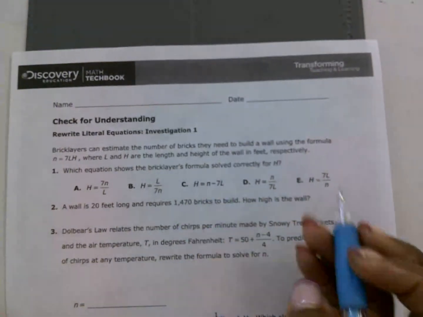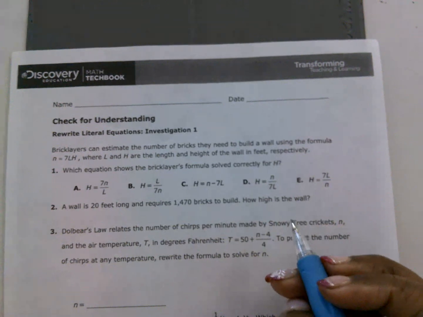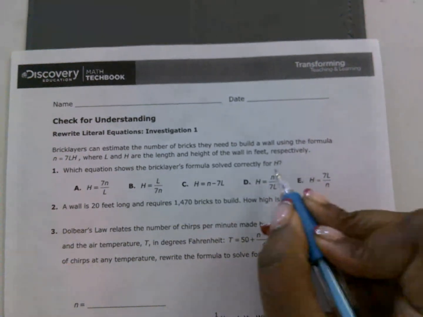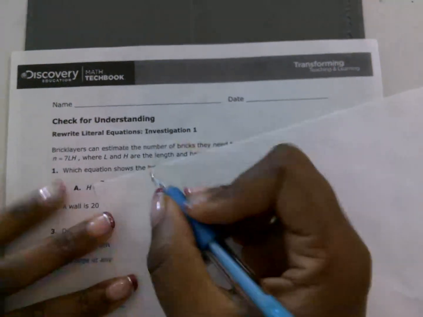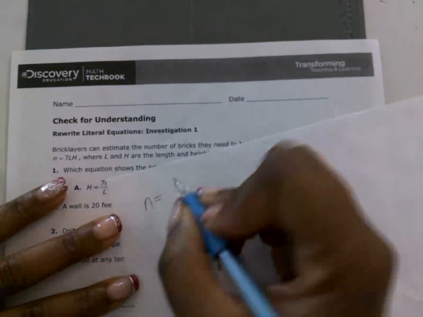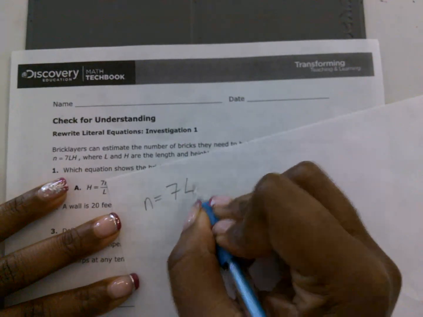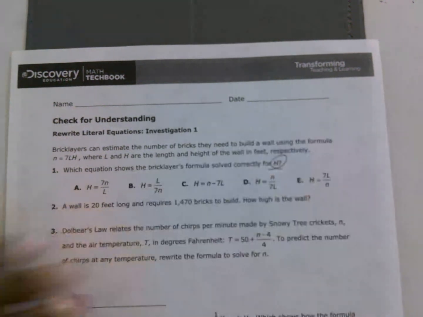Okay. Look. All right, guys. Let's look at the very first one. It says, which equation shows the bricklayer's formula correctly for H? Well, we have an equation, and the equation they give you is N is equal to 7 times capital L, capital H. We're solving for capital H. What do we do in order to solve for capital H?